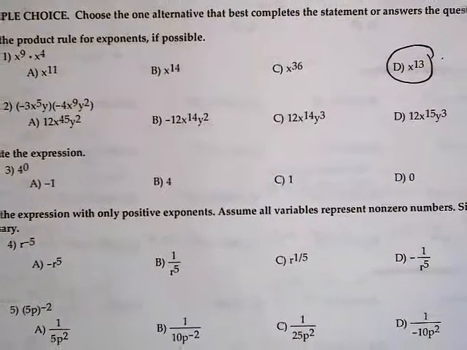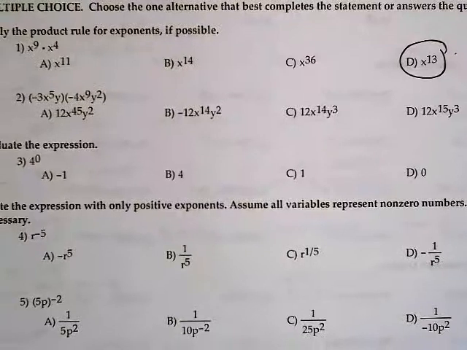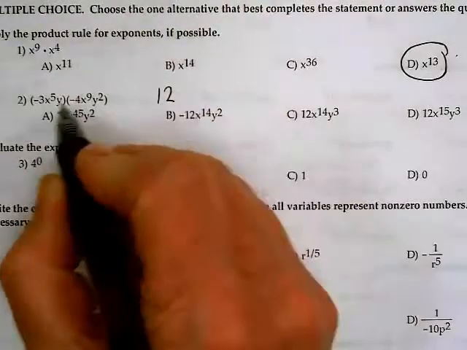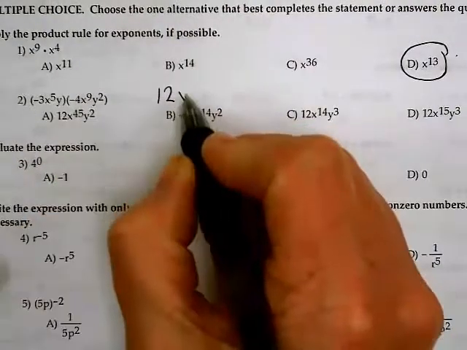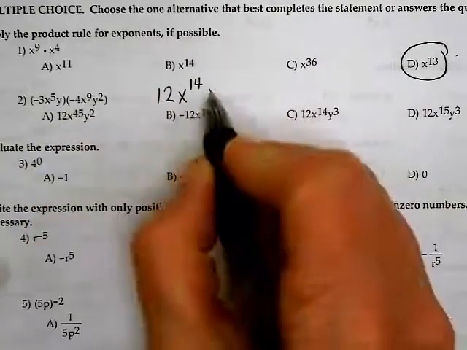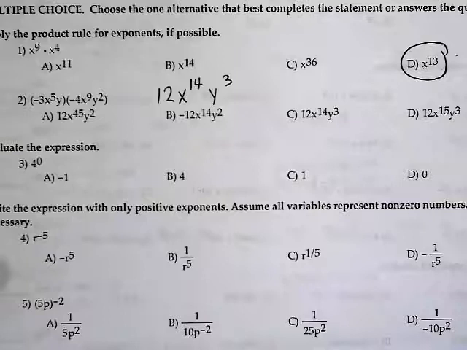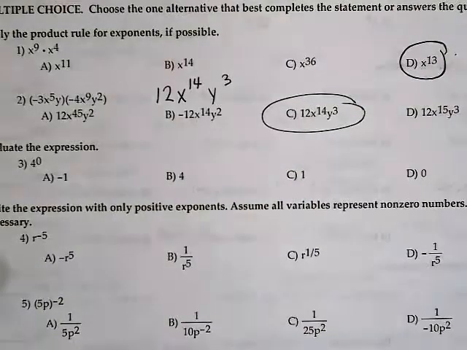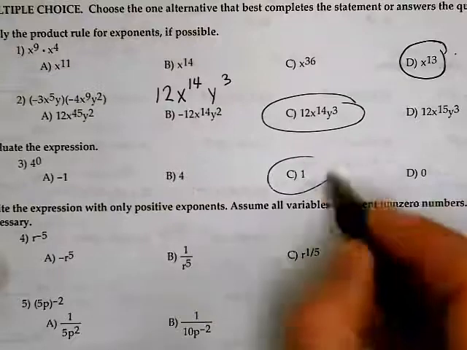Number 2. Multiply your whole numbers together. -3 times -4 is 12. X to the 5th times x to the 9th is x to the 14th. Y times y squared is y to the 3rd, which is C. Number 3, anything to the 0 power is 1.